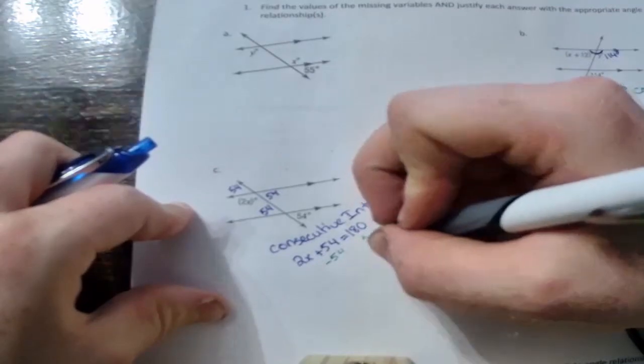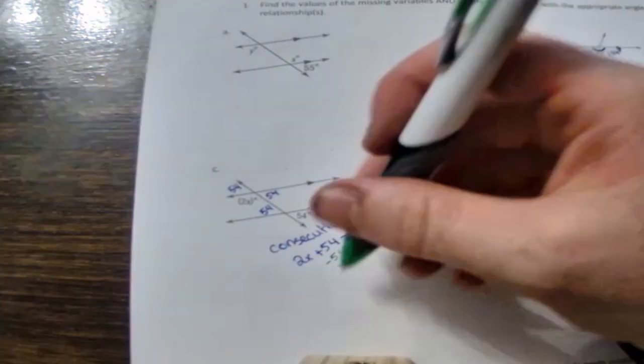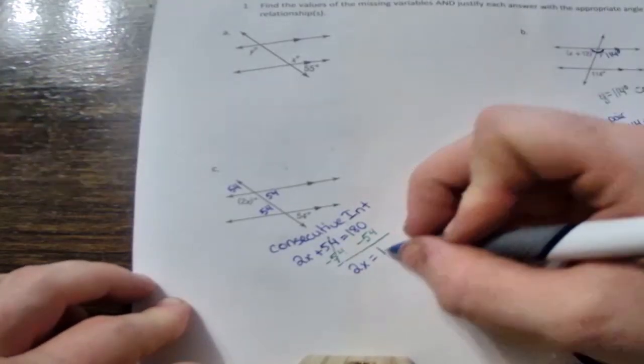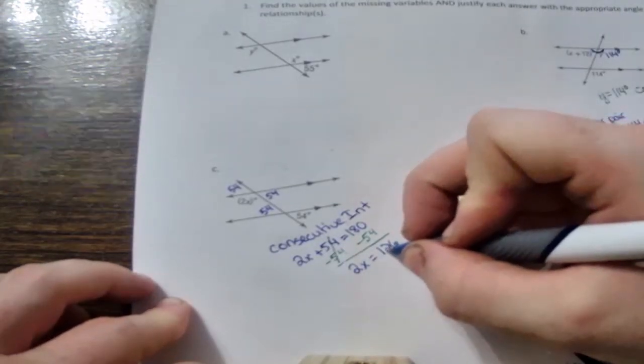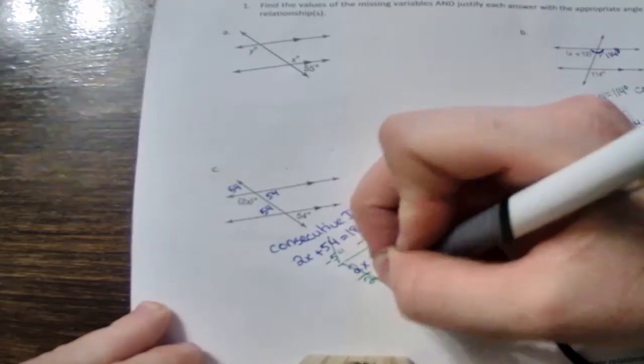because I'm trying to get x by itself. When I do this, I get 2x equals 126. Now again, I'm trying to get x by itself, so I can't just leave it like this. I now have to divide by 2.